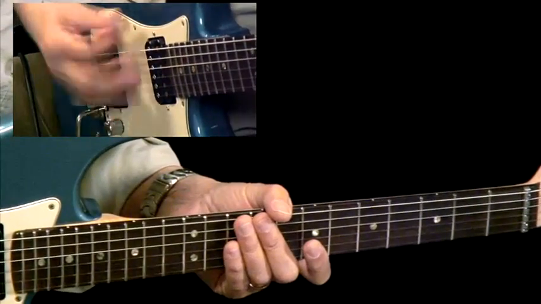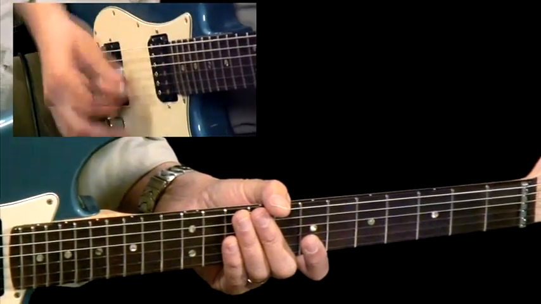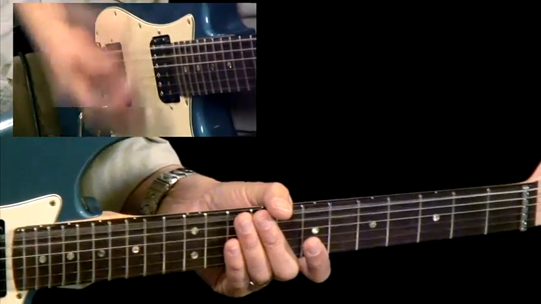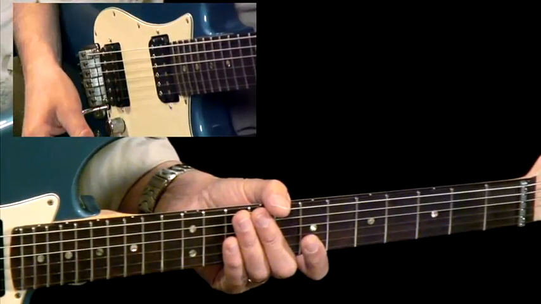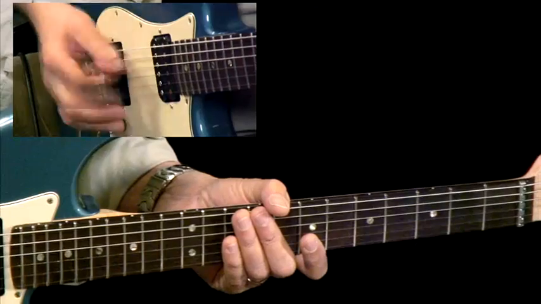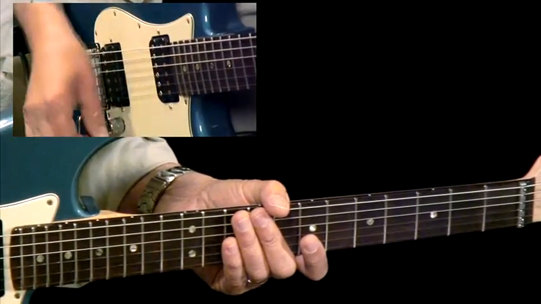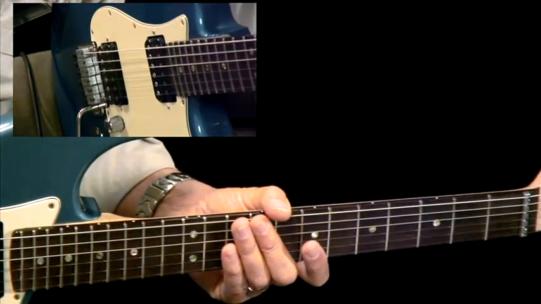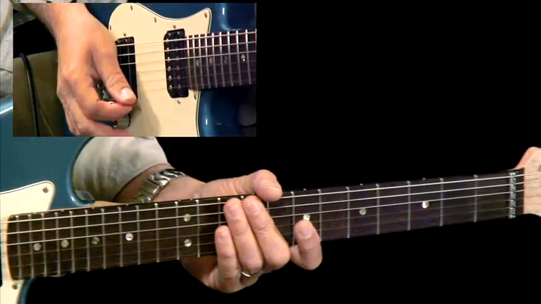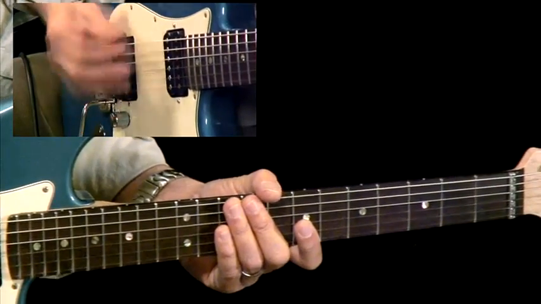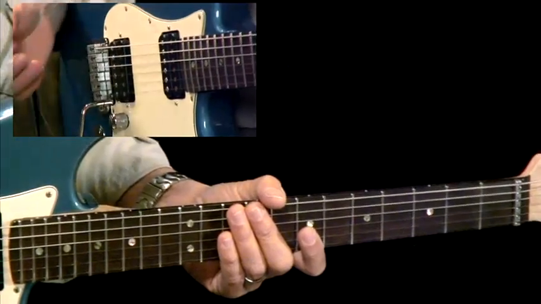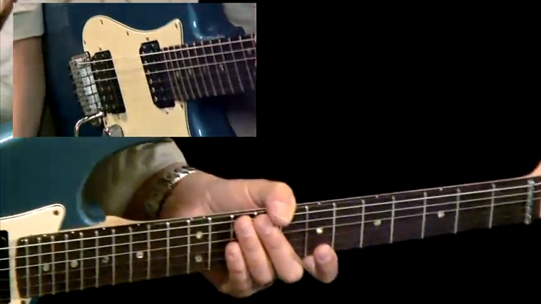Now, practice it with the down, up, down, down, up, down pattern. Then you need to practice going like this. I'm using upstrokes. You want to be well versed and be able to play with the same rhythmic authority with an upstroke as you do with a downstroke. Real important. Well, this lesson was entitled Two-Note Grouping.